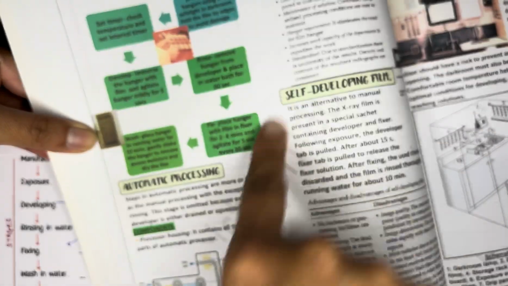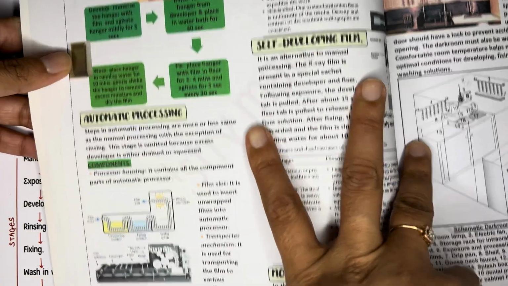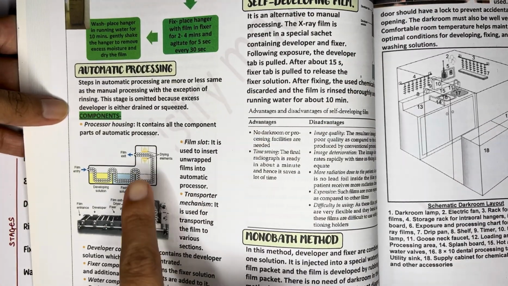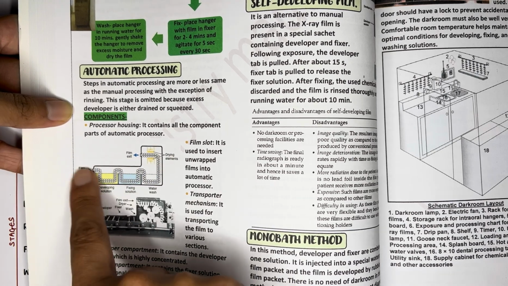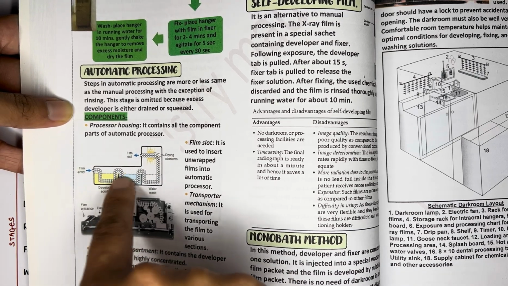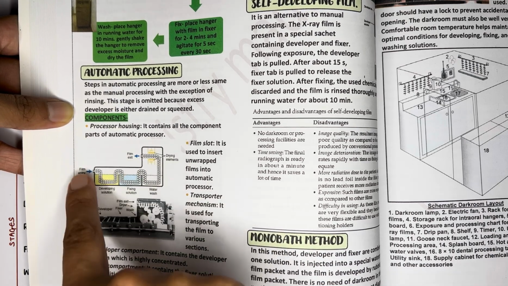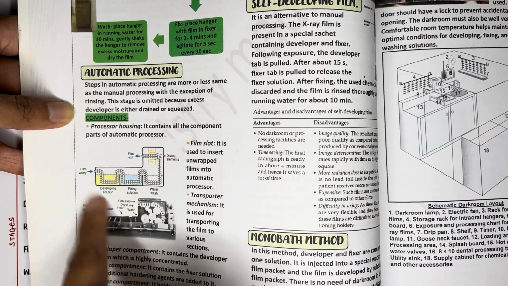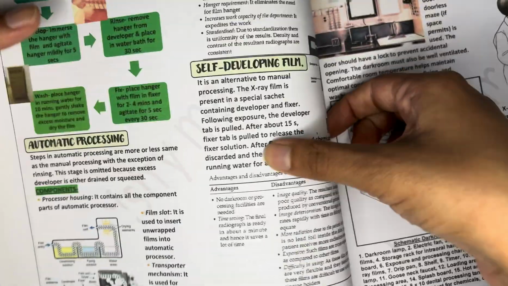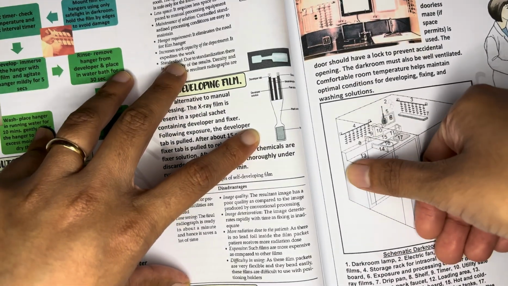These steps I'm going to explain, or show you practically how we are doing it. This is the unit that I was talking about for automatic processing. This is the machine. You just insert your film over here, and it itself goes into the developer, then into the fixer, and you get the complete final image through this film exit. So this is the automatic processing unit. And this is how the film sachet looks like for the self-developing film.